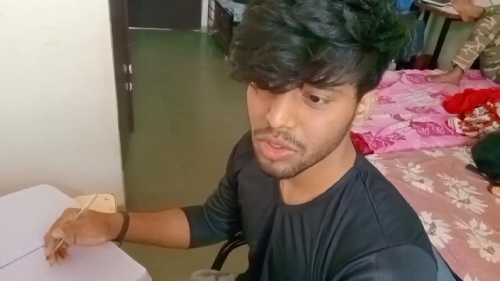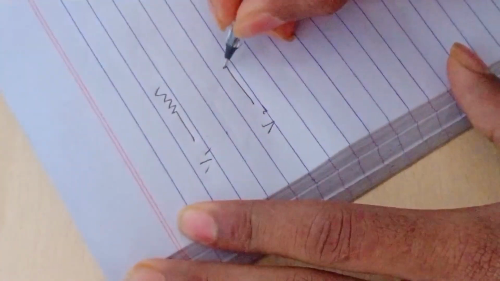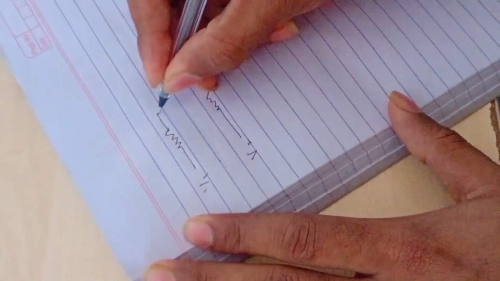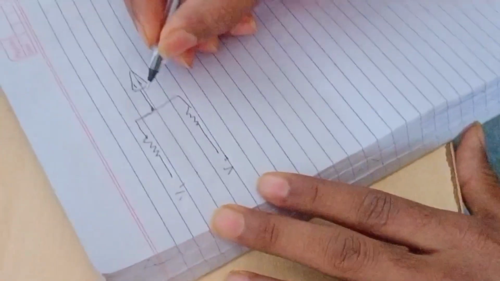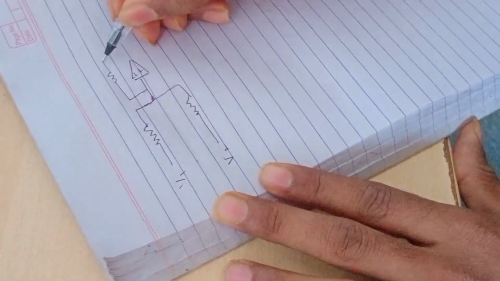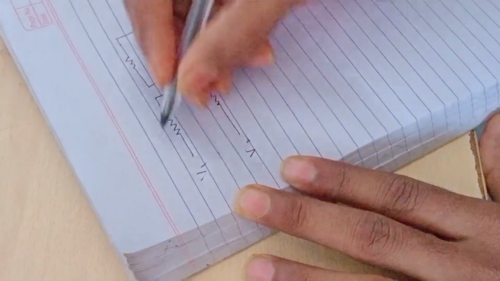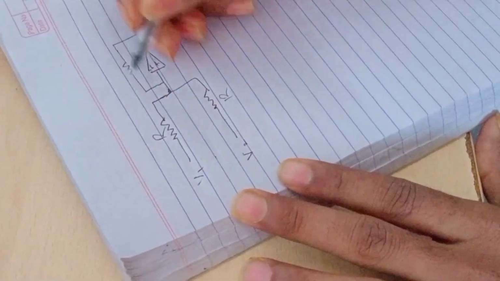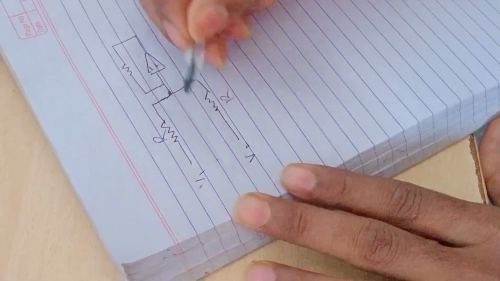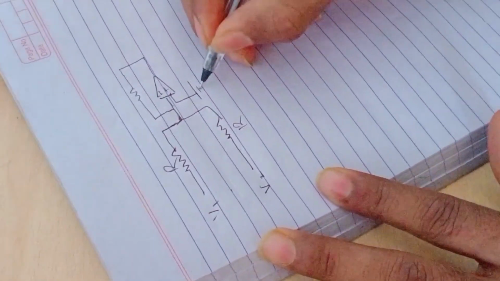Explaining the third question circuit. Here we have V1 signal and V2 signal. The resistance used in this circuit throughout is R, and it is connected to the inverting terminal of the op-amp. And here the R feedback is also the same value as the resistance used in V1 and V2, and the positive terminal is grounded.